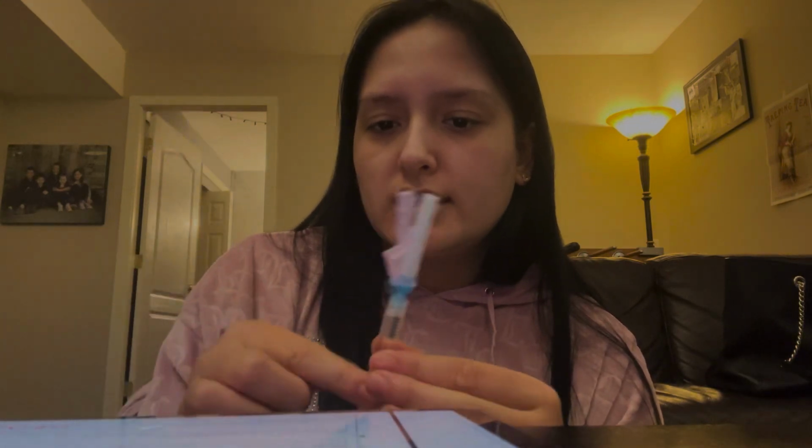There we go. So now that all my medication is in my syringe, I'm gonna place on the needle that I'm actually gonna use to be injecting Natalie today. This is my IM injection needle, and I'm gonna make sure that the safe is on until I'm ready to inject.